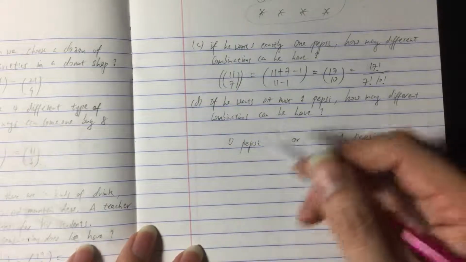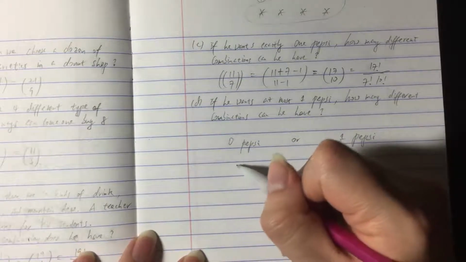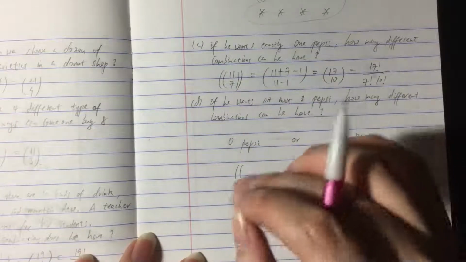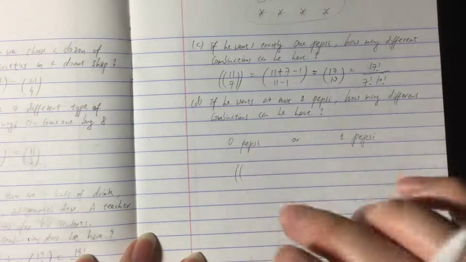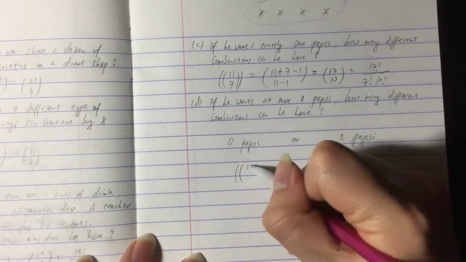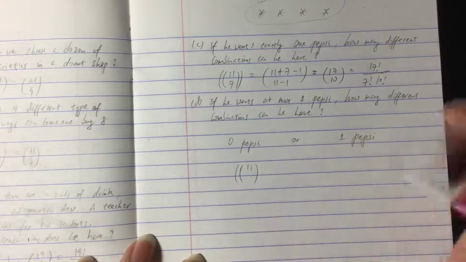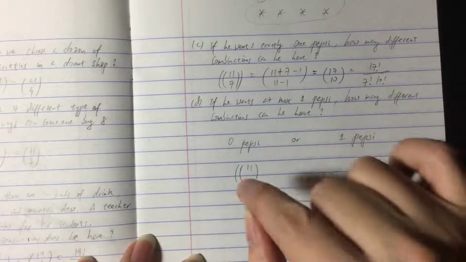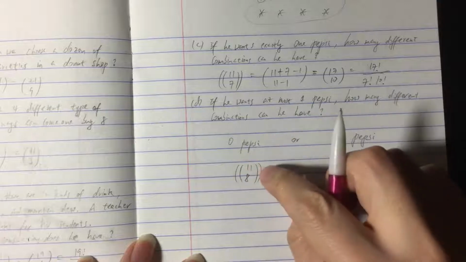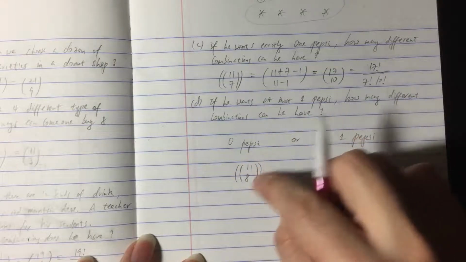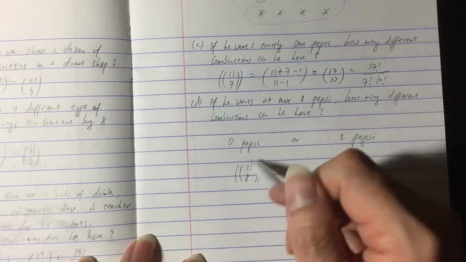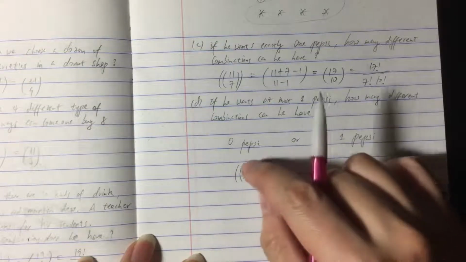If he chooses 0 Pepsi, it means Pepsi is not available. He cannot choose any Pepsi. There are 11 categories. Pepsi is one of the categories, but he can't choose any Pepsi, so he chooses from 11 categories. He chooses 8 drinks, 8 objects, from 11 categories. All 8 drinks cannot be Pepsi, so Pepsi is not one of the categories here. He cannot choose from Pepsi.